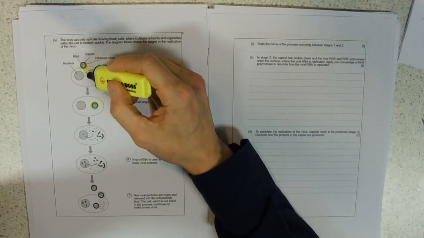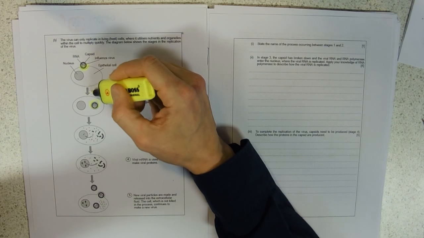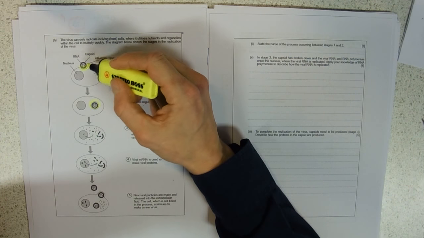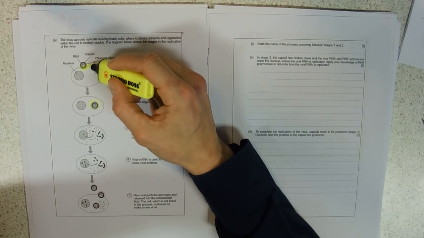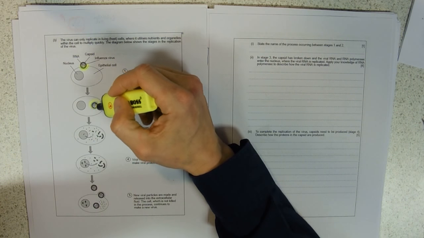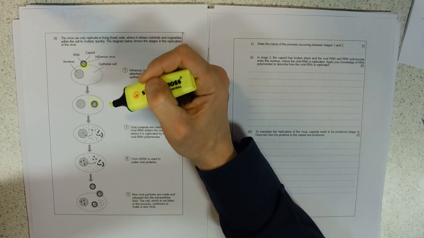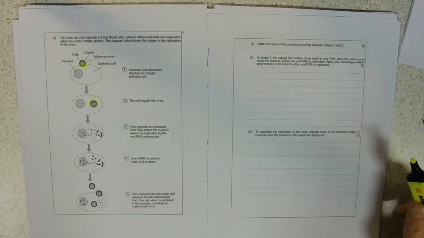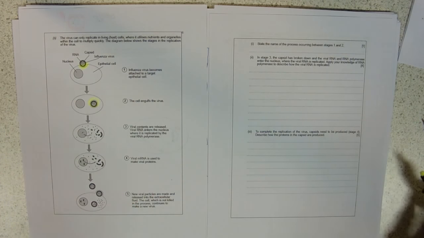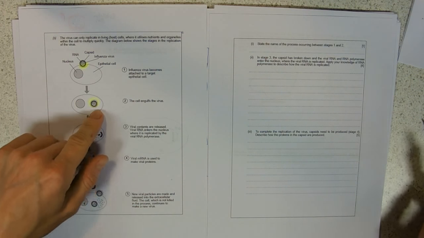So something going through the membrane, but it's too big to go through channels or proteins or anything like that. We have got the membrane enveloping the virus and forming a kind of vesicle with it in, it's going through that way, engulfing, maybe a vesicle, who knows. Looks like it's got a vesicle.